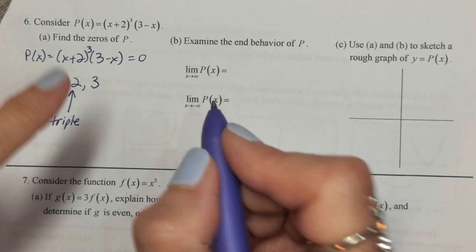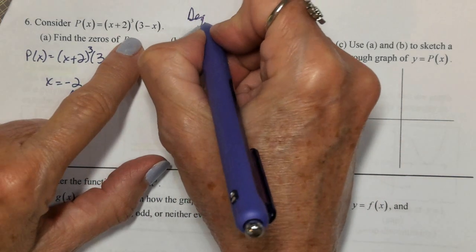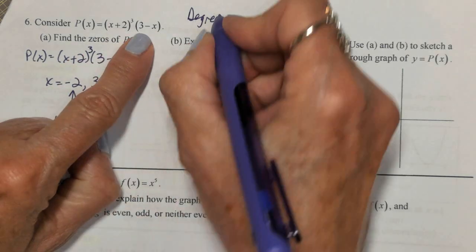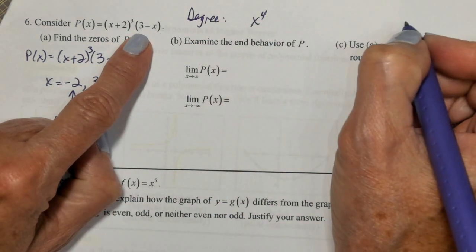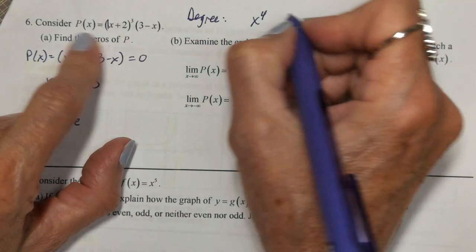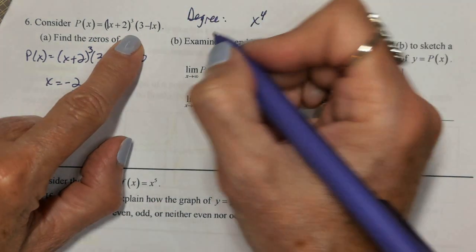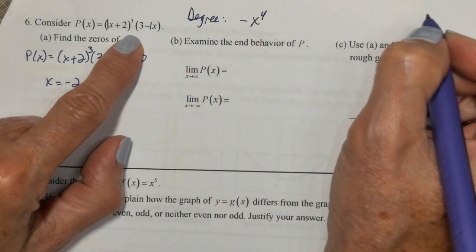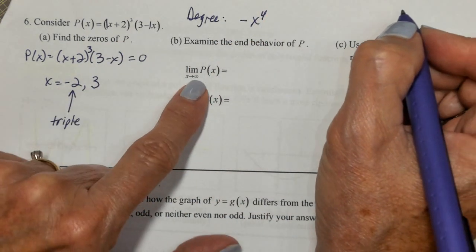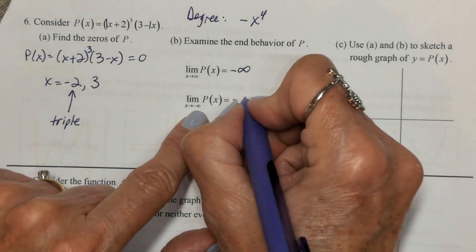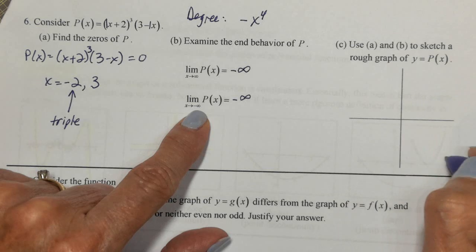What is the end behavior? Okay, what is the degree? The degree is, I have 3 x's from here and a single x from here, so the degree is 4. What is the lead coefficient sign? Well, this has a lead coefficient of 1, this has a lead coefficient of negative 1. When we multiply all that out, we're going to get a negative 1 lead coefficient. So as x goes to positive infinity, we're going to negative infinity. As x goes to negative infinity, we're still going to negative infinity. So we're ending down at negative infinity on both sides.